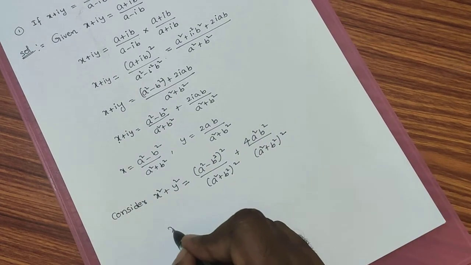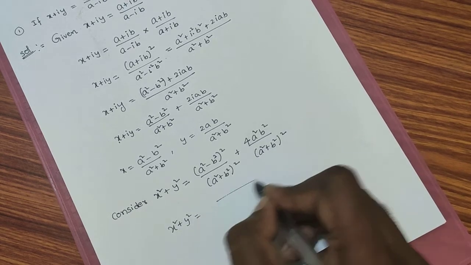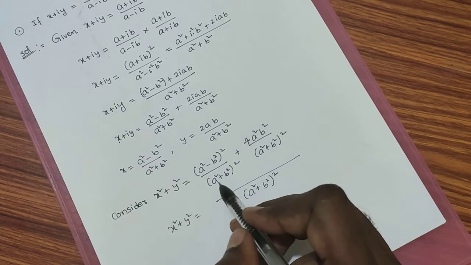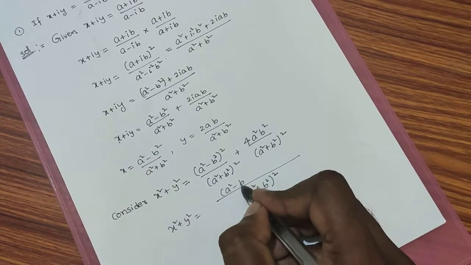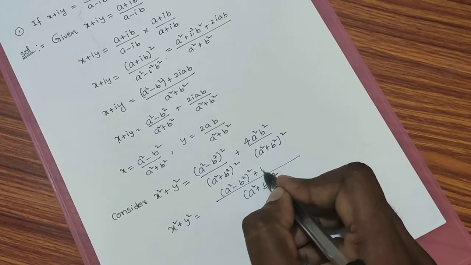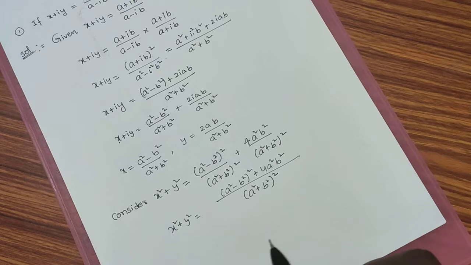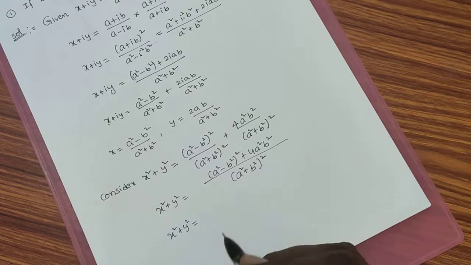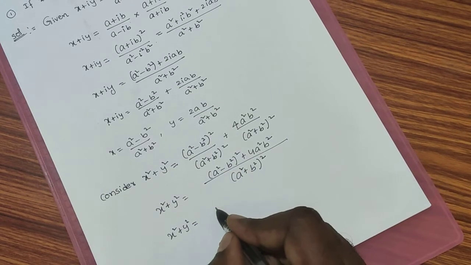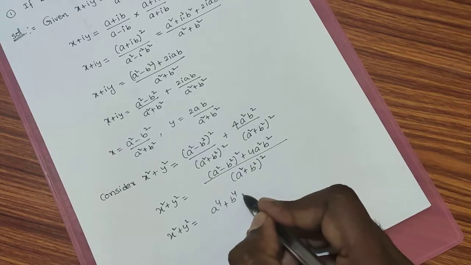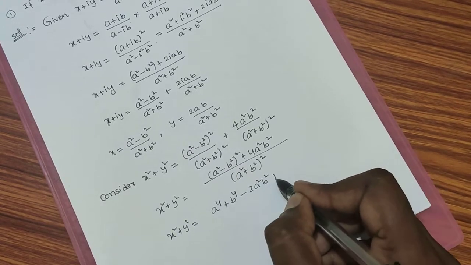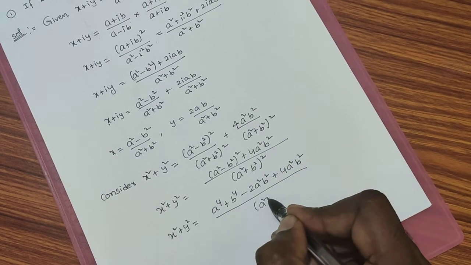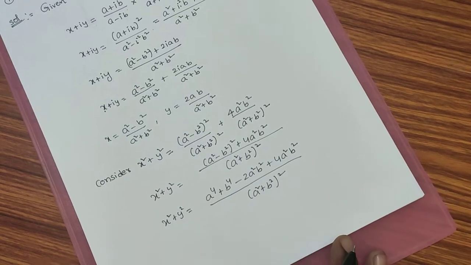Both have the same denominator, so we take the LCM, (a square plus b square) whole square, by the numerator (a square minus b square) whole square plus 4a square b square. Simplify this: expand in the form of (a minus b) whole square, a square plus b square minus 2ab, plus 4a square b square, by (a square plus b square) whole square.